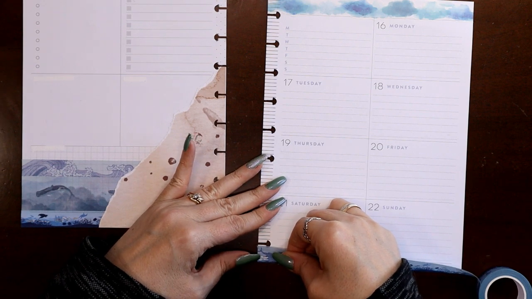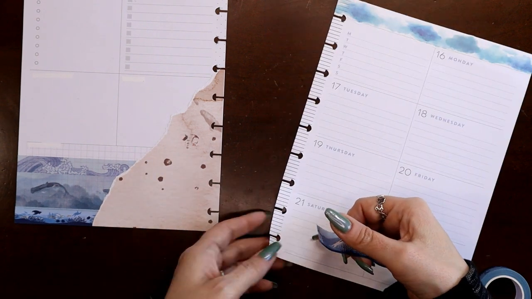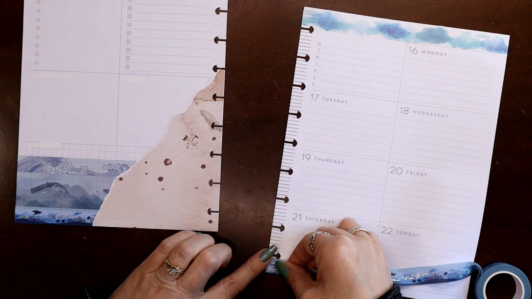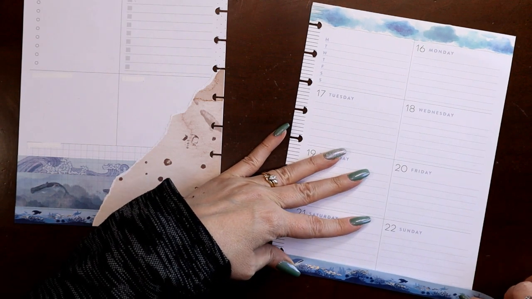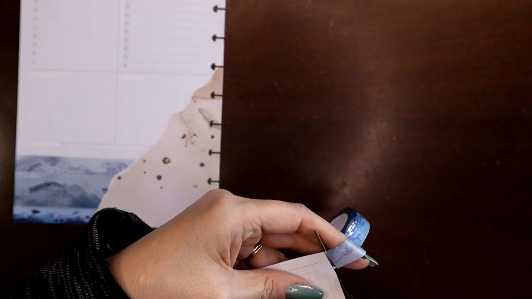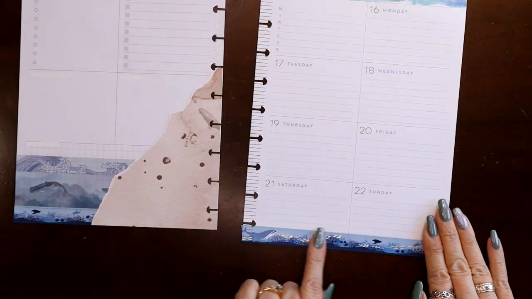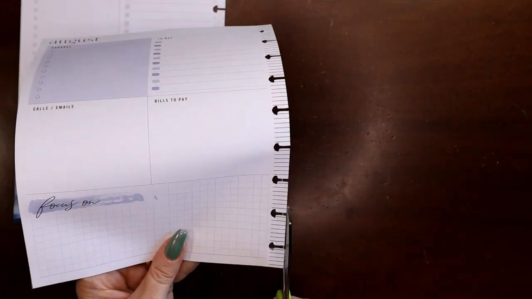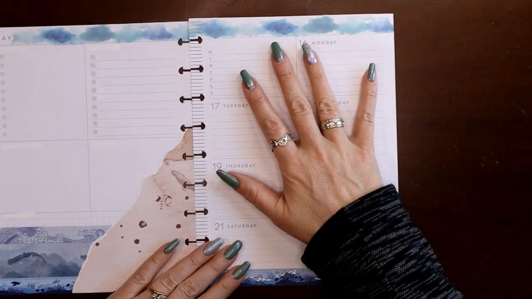Don't pull your washi tape super tight when you're doing a long run like this. You can't see it stretch, but it does. And when it contracts, that's what causes your page to curl. So don't pull it tight enough to get it straight, but don't pull it super tight. Perfect. Don't even need a weekend banner with that. Let's keep working on this page.